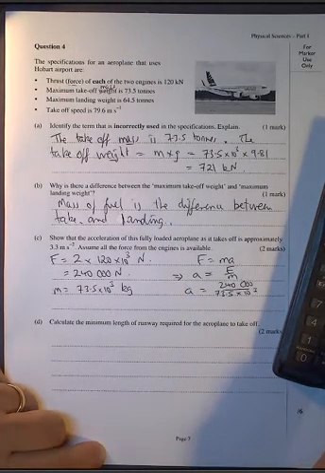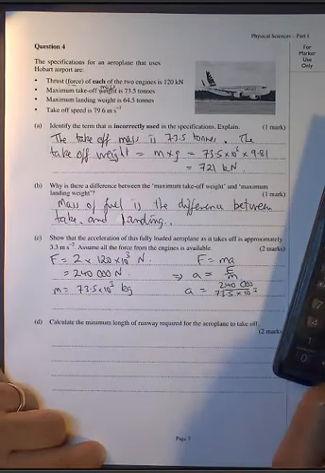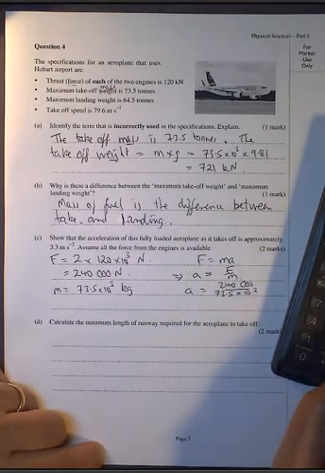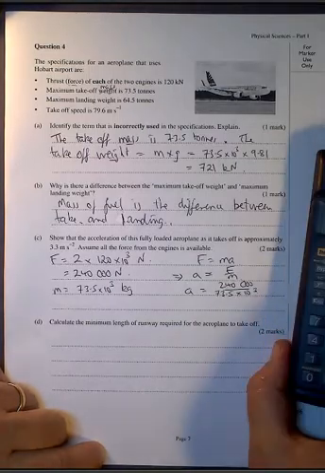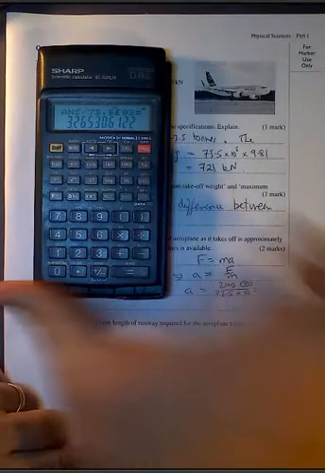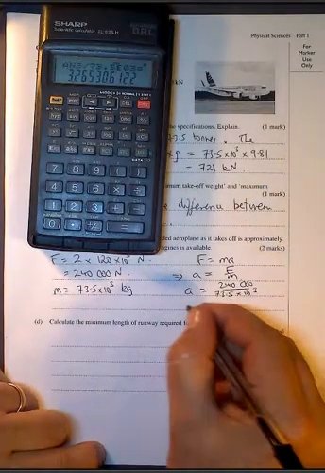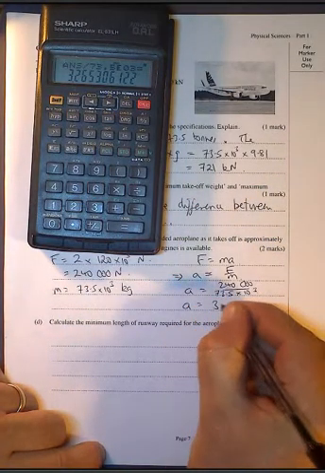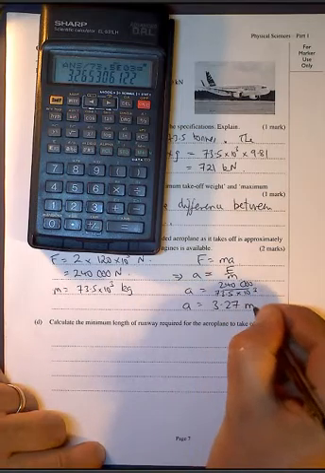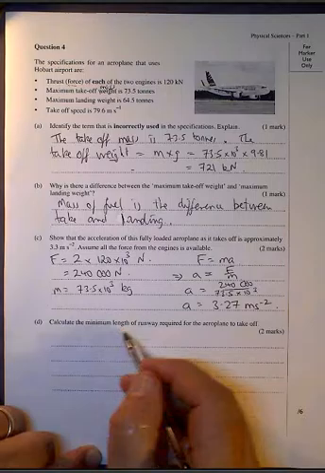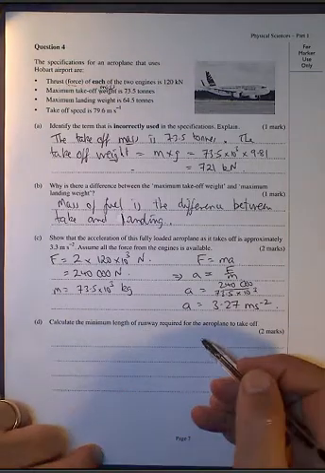Divided by 73.5 times 10 to the 3 equals 3.27 meters per second squared. Calculate the minimum length of runway required for the aeroplane to take off.